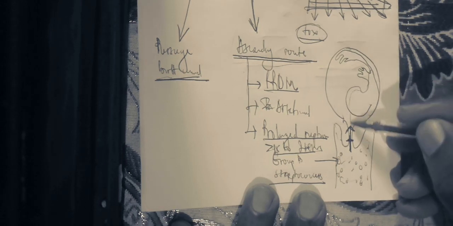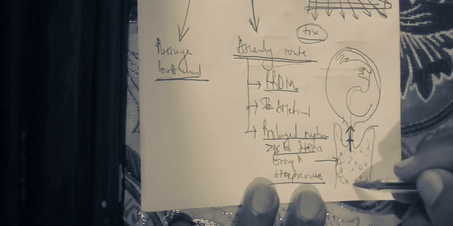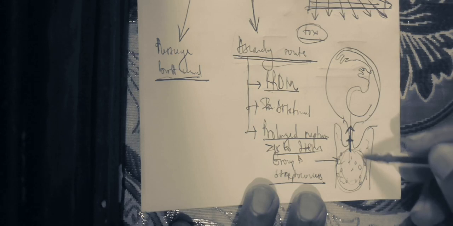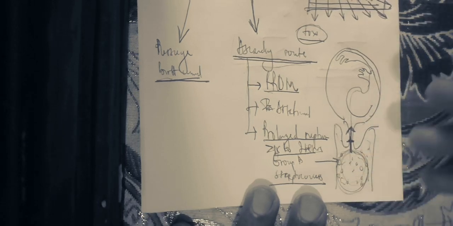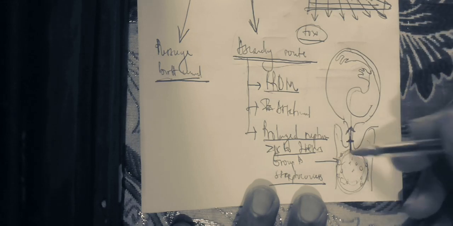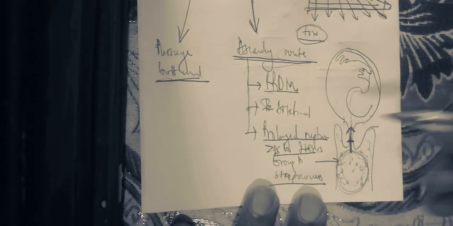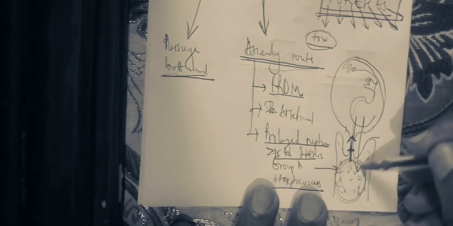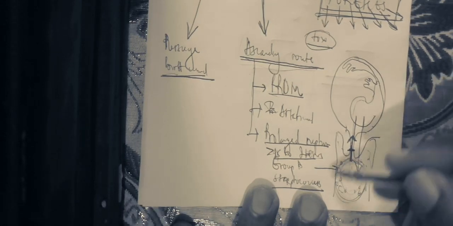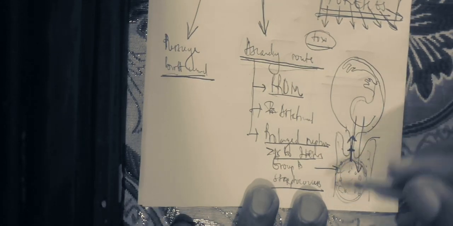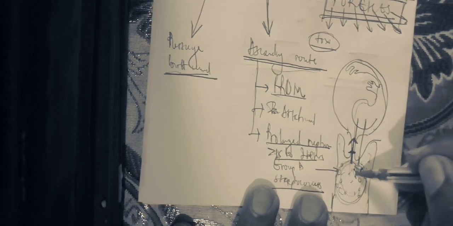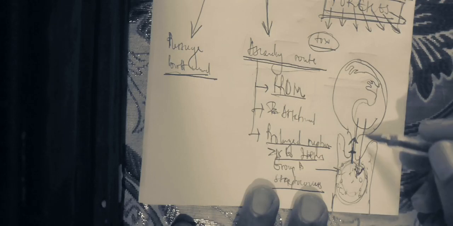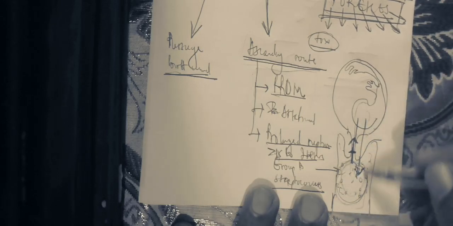When the fetus descends through the birth canal, it is going to pass through the vaginal mucosa of the mother. You need to know that there is normal flora and there are also infective microorganisms inside the vagina of the woman. So when the fetus descends through this area with microflora, it is going to be exposed to these microorganisms.